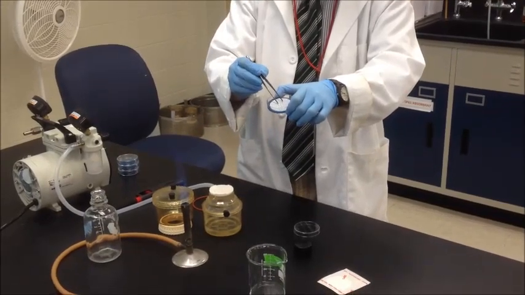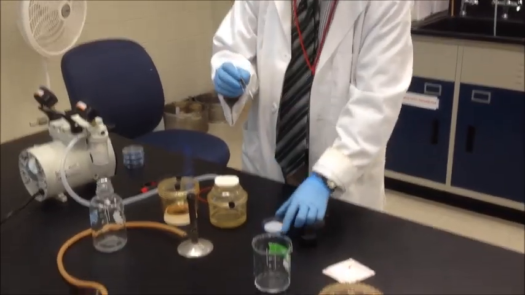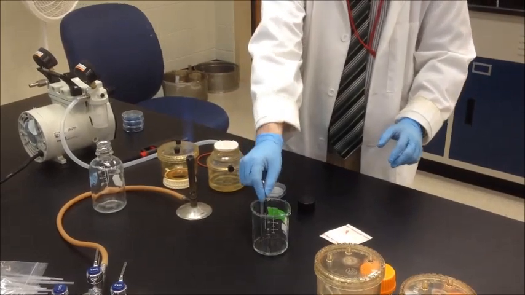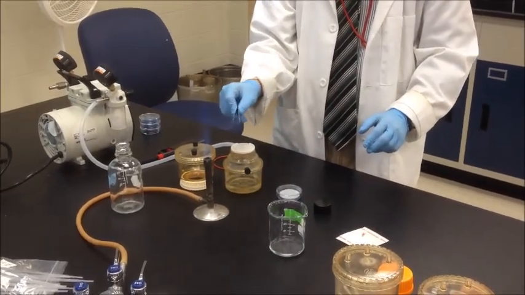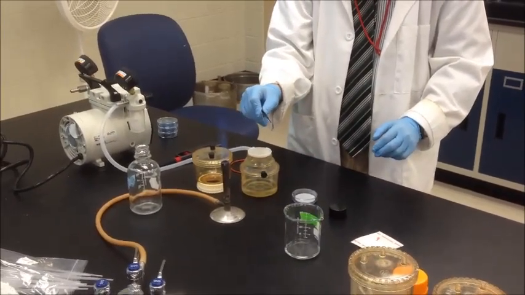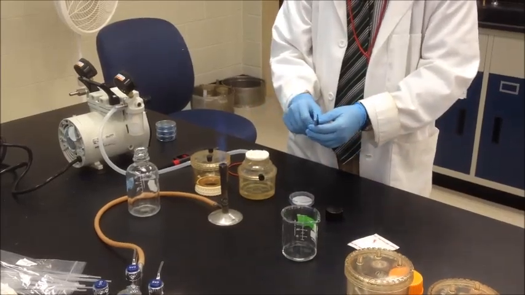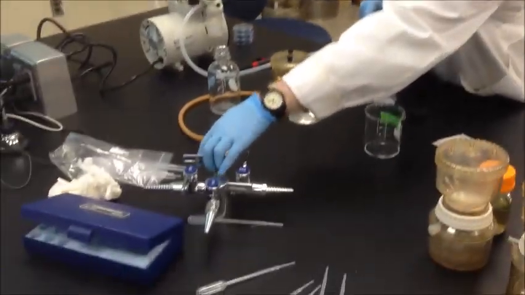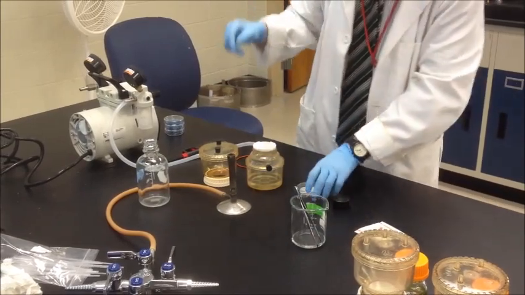Just press gently down, close the plate, flame your forceps, you can turn off the Bunsen burner, put this back in, and then label the plate and put it into the incubator at 45 degrees.